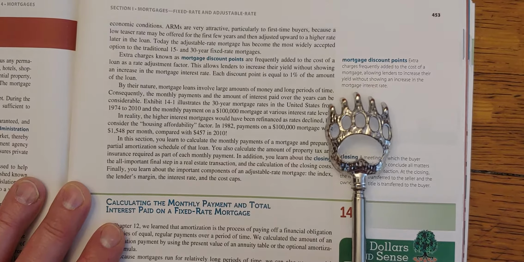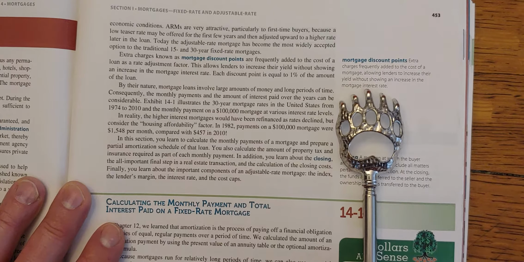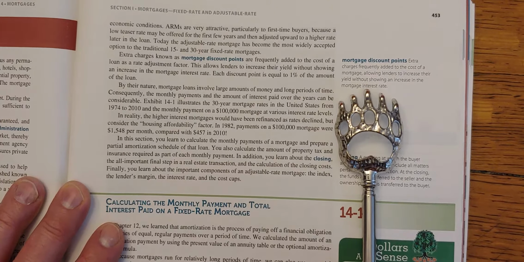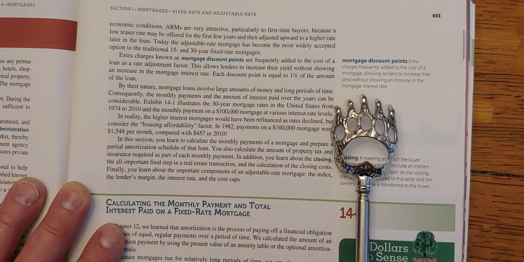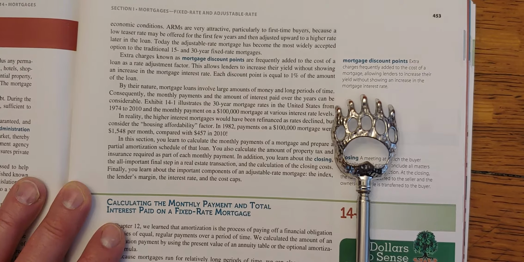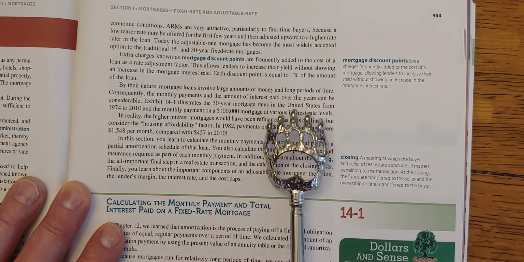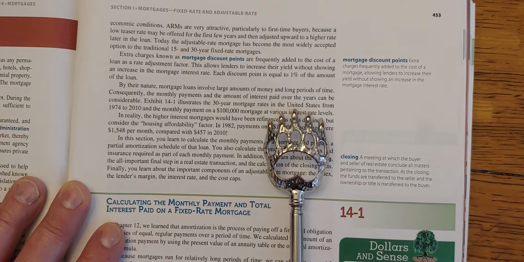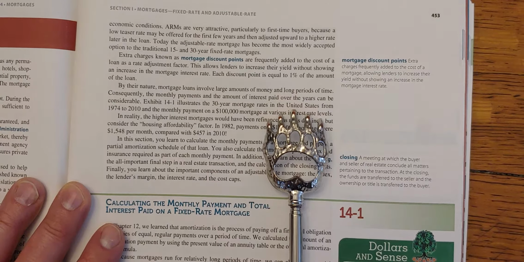Well, in order to make sure that they're profiting off of your loan, if they're not going to receive as much interest, they'll charge points. Basically, they'll charge you up front and say, hey, if you give me a certain amount of money now, I'll reduce your interest rate by a point. Okay, so the discount point is just extra charges that are added to the cost of a mortgage, and it allows lenders to increase their yield, their profit, without having to increase the interest rate.